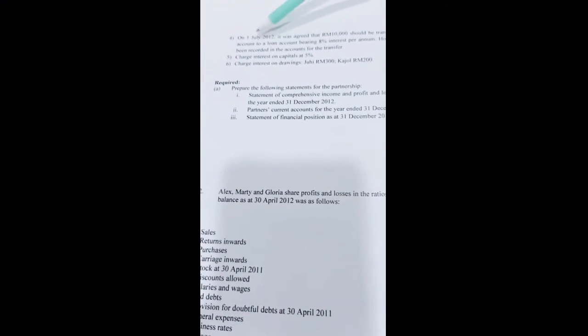So when is it? 1st of July. So here to compute the loan interest, 8% was the interest rate, times the 10,000, times prorated 6/12. Why 6/12? Because July to December is 6 months, so the interest is prorated, that's why times 6/12, so you get 400. Now moving forward, interest on capital, there's also a computation here.